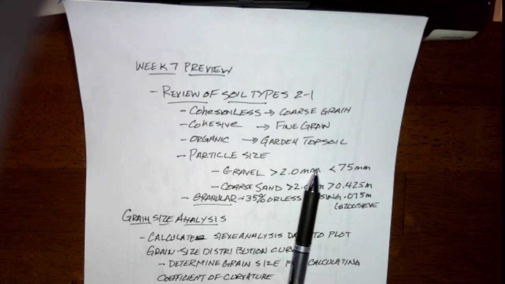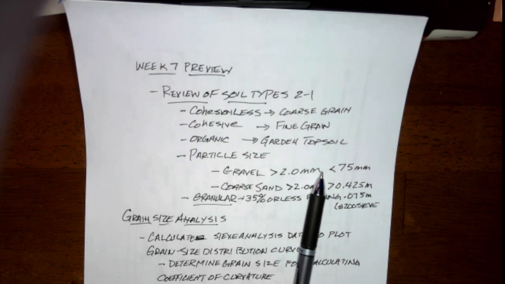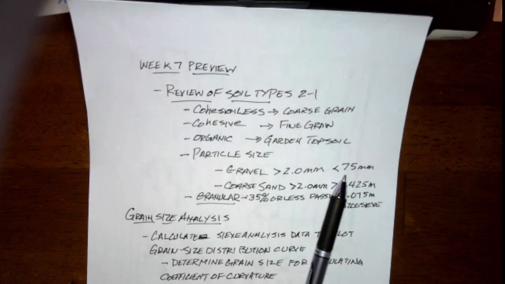I forget which one it is. Just give me a minute. The number 10 sieve. It won't pass it. Gravel will not pass the number 200, but coarse sand will.